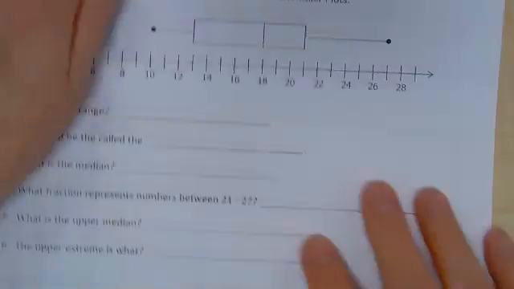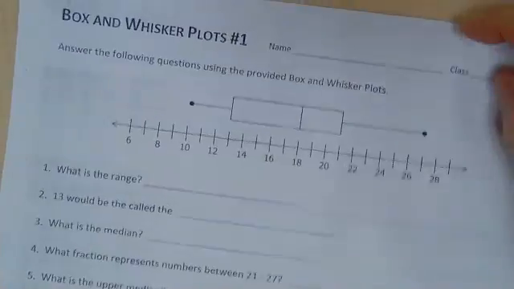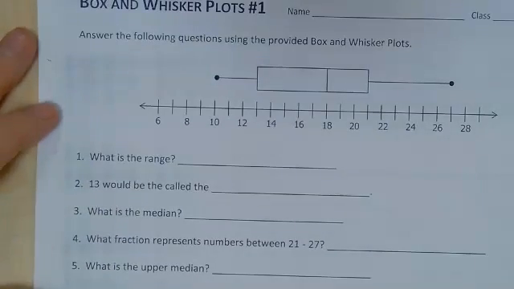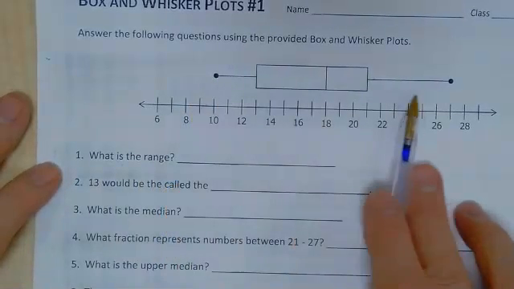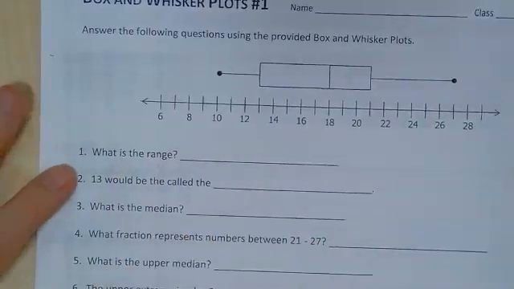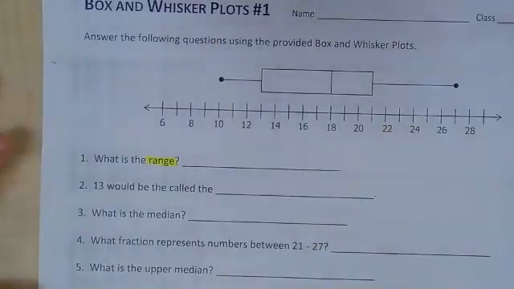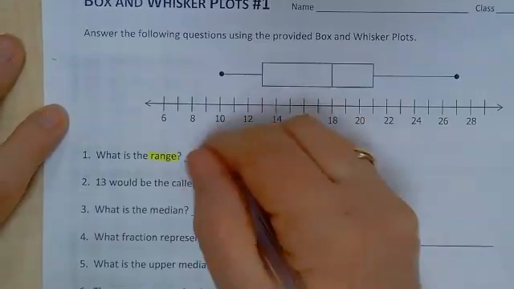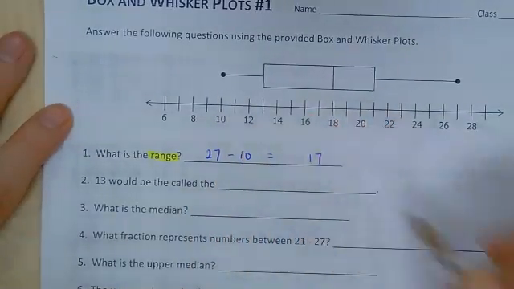Your assignment today is in Kami. You'll be able to find it there. We've got a couple of pages. We're going to do just some practice. This page is pretty basic. It's not very difficult, so we're going to start here and just do some basic questions, okay? What is the range of the entire plot? It doesn't say interquartile range, it says the entire range. So the range would be the high score minus the low score. The high score is 27 and the low score is 10. So the range would be 17.